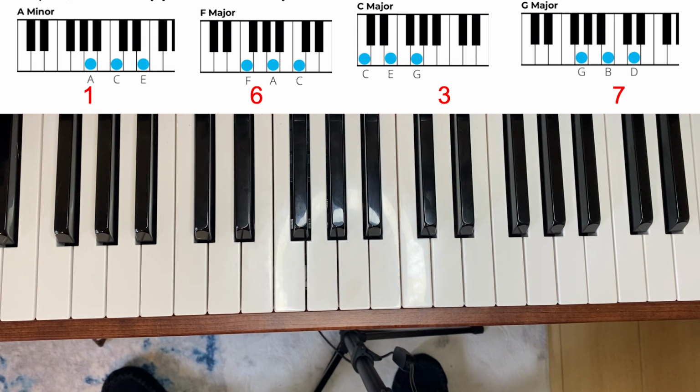What we get with this 1-6-3-7 is in a minor scale, the 6, 3, and 7 are our 3 major chords. So we just start with the minor and then we go big with major, major, major after that. So pretty emotionally resonant because of that. So let's go ahead and hear how this one's gonna sound.